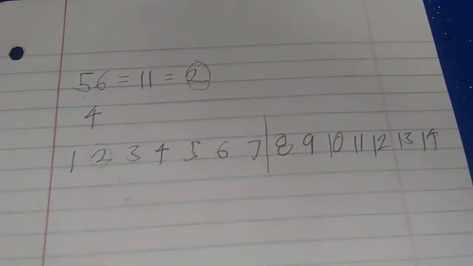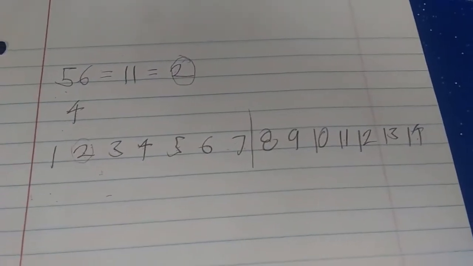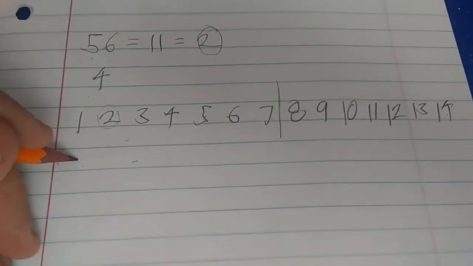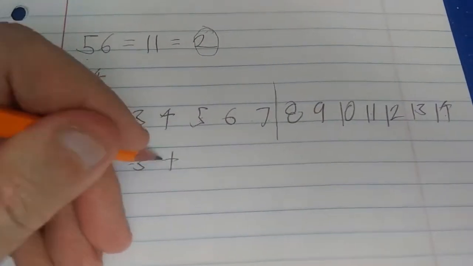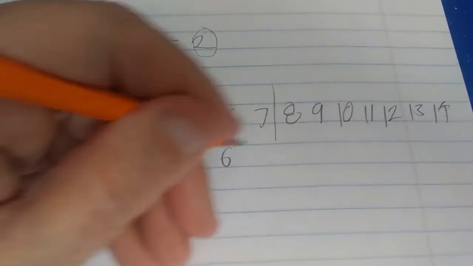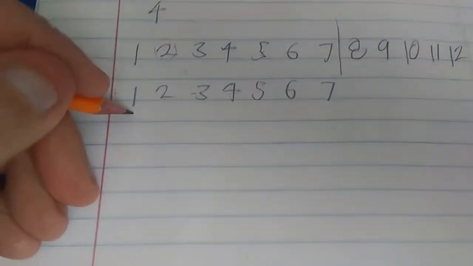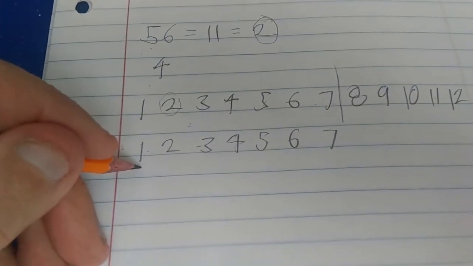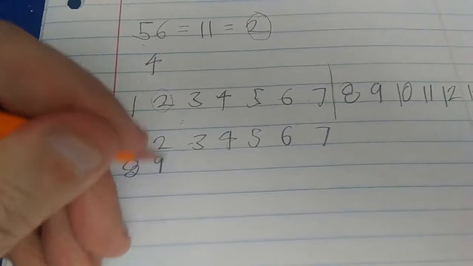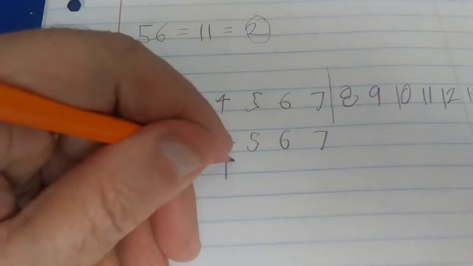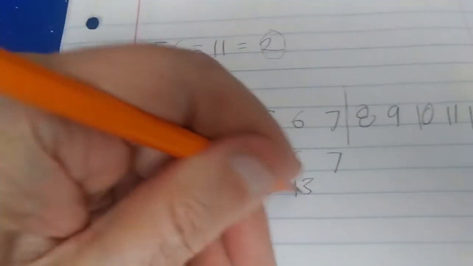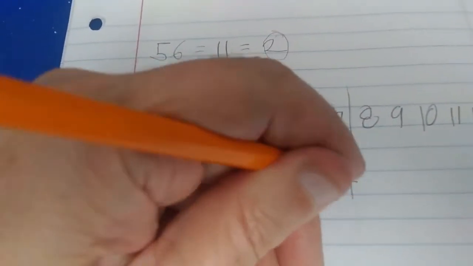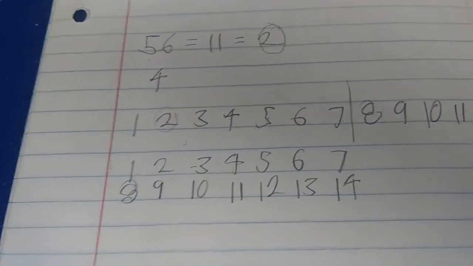So, with 14 divisible by 2, we have 2 rows of 7. So that's 1, 2, 3, 4, 5, 6, 7. And then we have 8, 9, 10, 11, 12, 13, and 14.